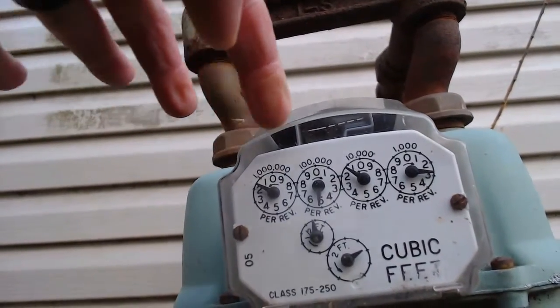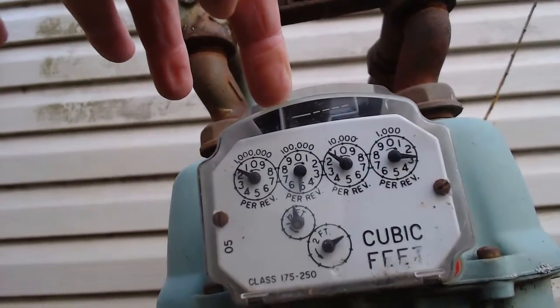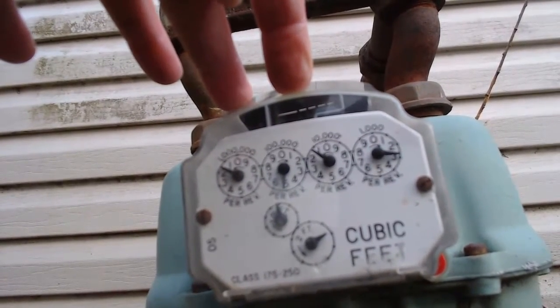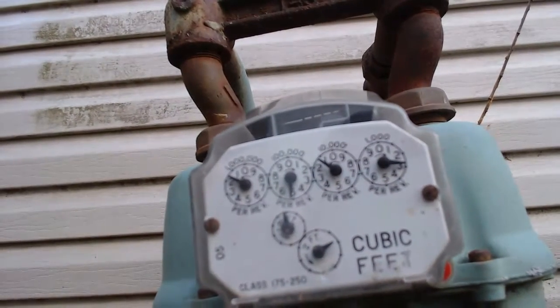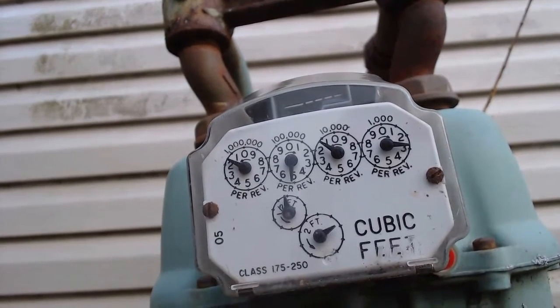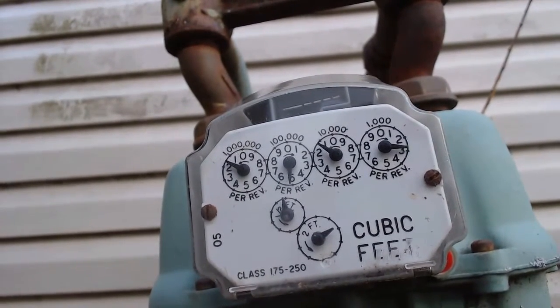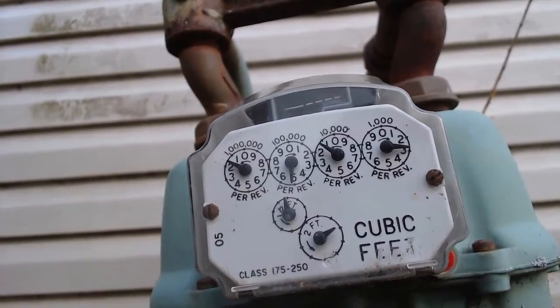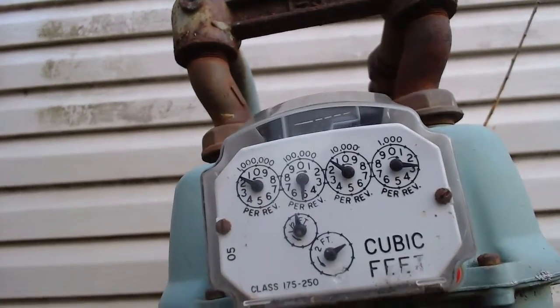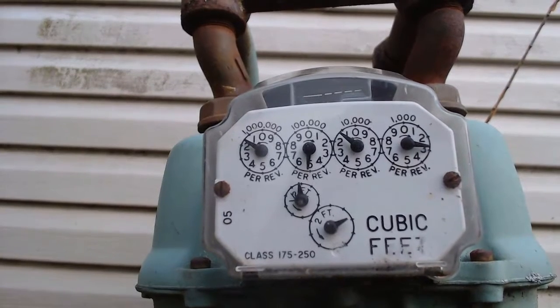Probably just over 500,000, just over 10,000, sorry, my focus is getting messed up, and then just over 2,000. Actually almost 3,000. So we add all those up, and then we get our final read from these meters, and that would tell us the cubic feet of gas that we have used.